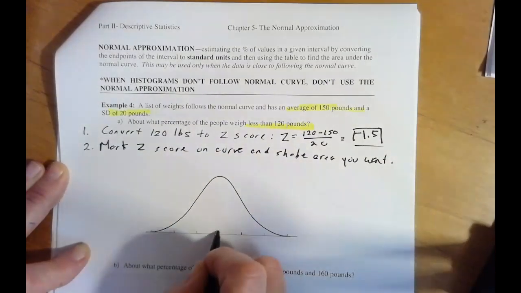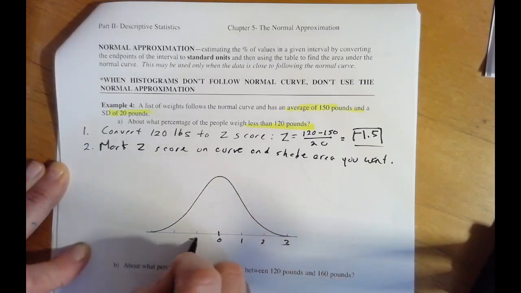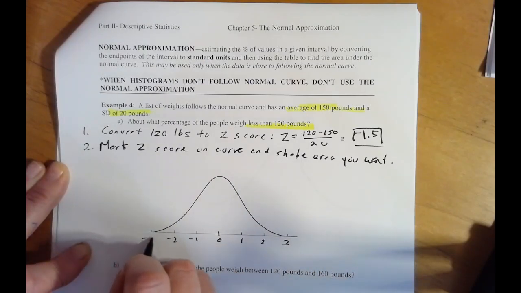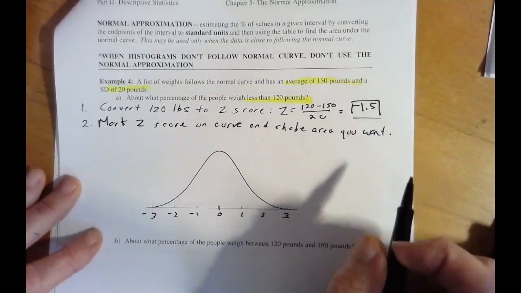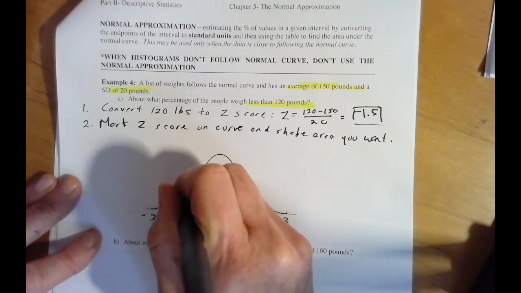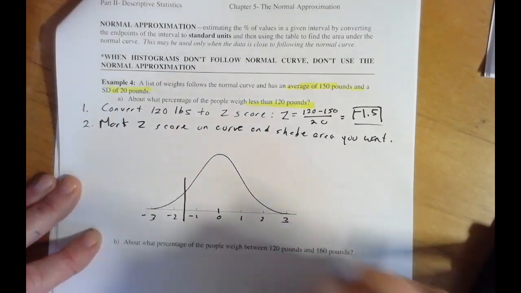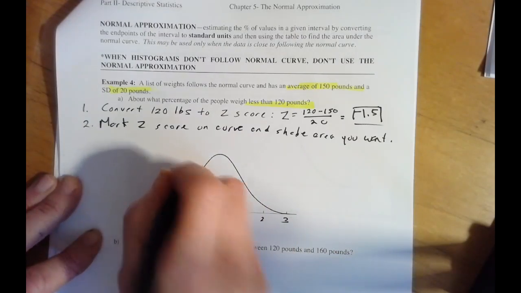All right, so let's do this. Remember the normal curve here. It's centered at 0, 1, 2, 3, negative 1, negative 2, and negative 3. So we have negative 1.5. So where is that going to fall? Right here. Let's add in, so that's z equals negative 1.5.